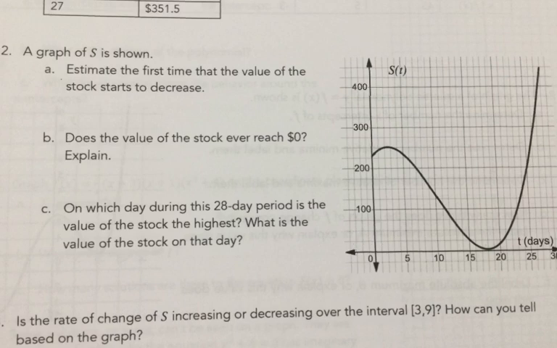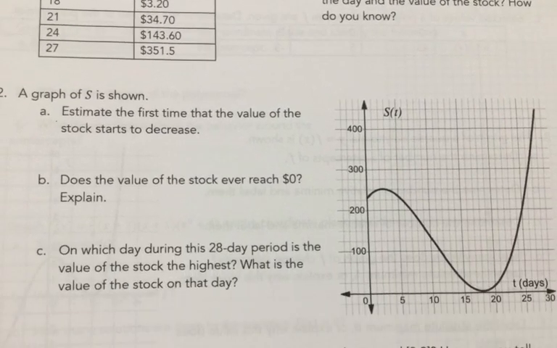What do our y's represent? That's s of t, and does it tell us what s of t represents? Value, right, if you look at the table. So this is the stock value. So when I ask, when is the first time the stock value starts to decrease, I'm asking, when's the first time the y's go down?